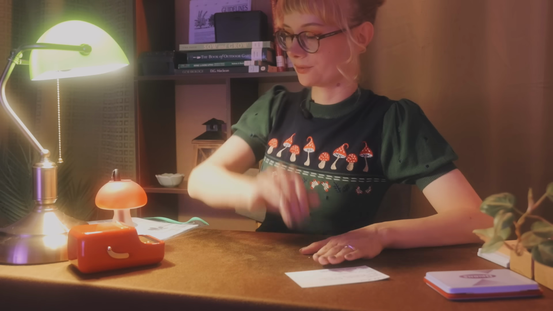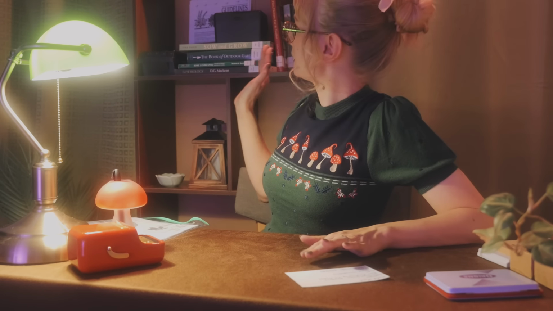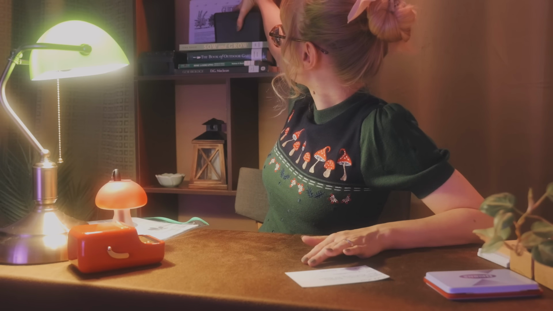So, once we've gathered all the materials, which we have up here, we can take them.